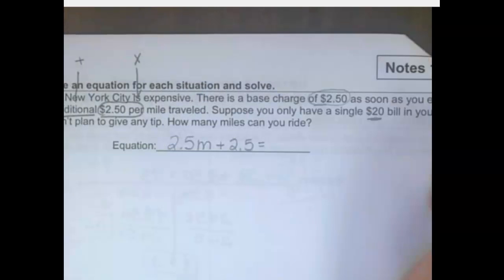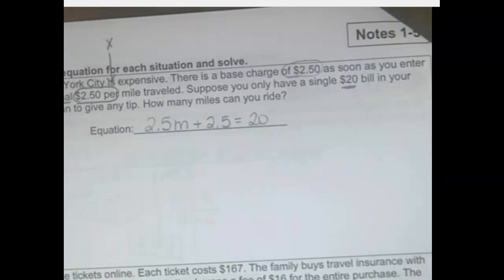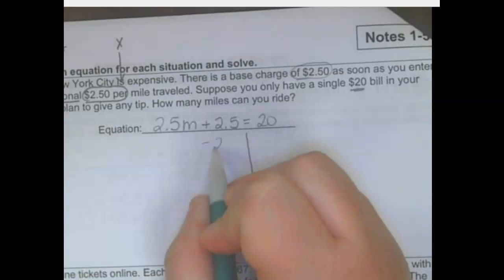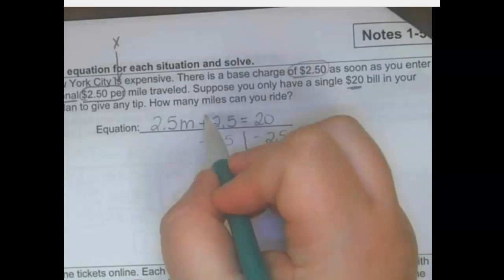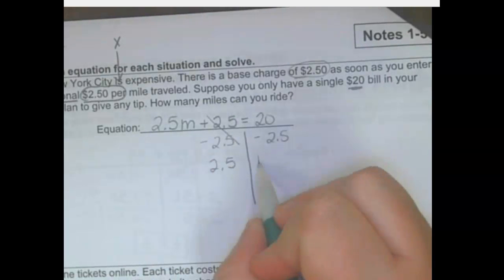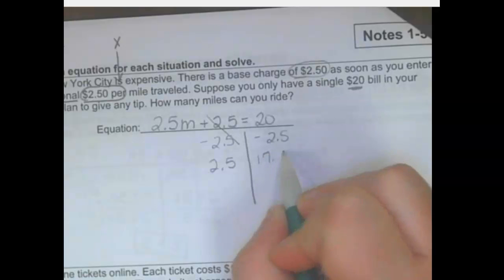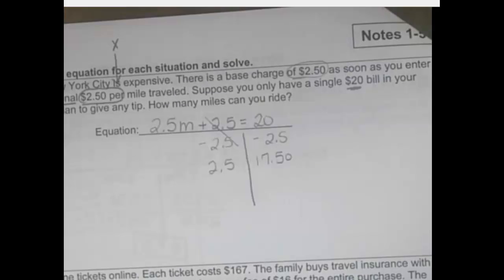All right, so $20 and no tip. How mean to not give a tip. All right, we're going to subtract $2.50 from both sides. Because you plan on going to New York later, you might find out that it's actually probably more expensive than that to take a cab. Cabs are definitely not cheap.